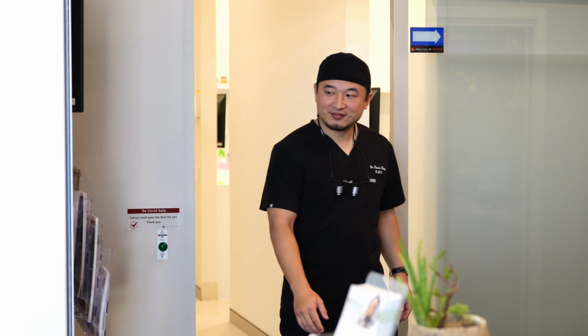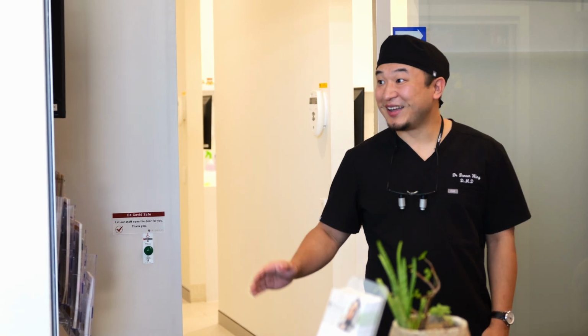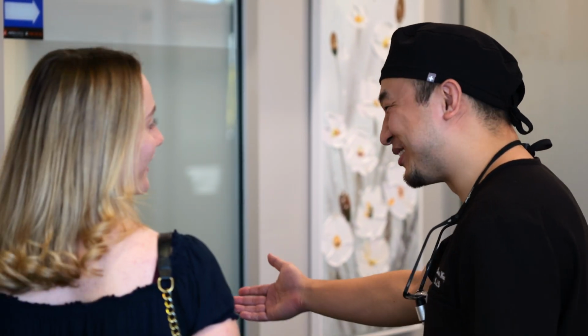Root canals, we can use that to fix pain, swelling and infection. And the main purpose here is to keep the tooth from needing to be extracted. Keeping a tooth is what we always would recommend for the patient.